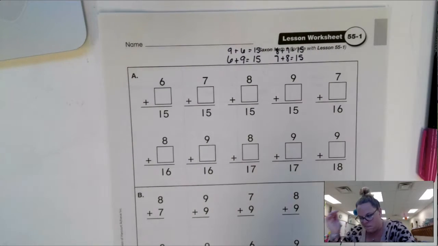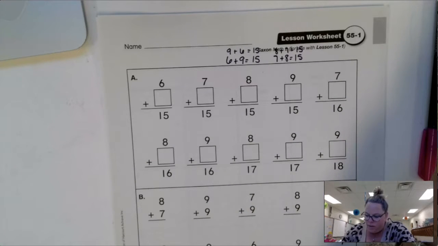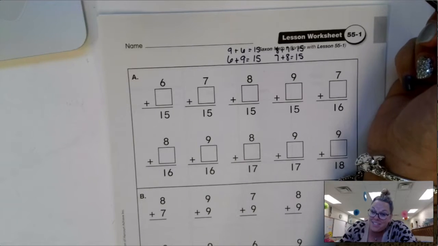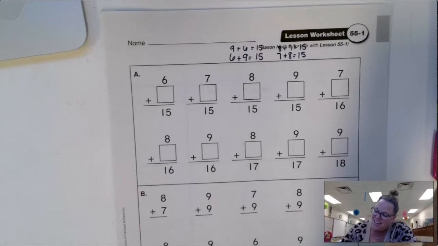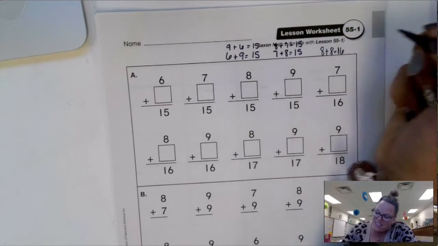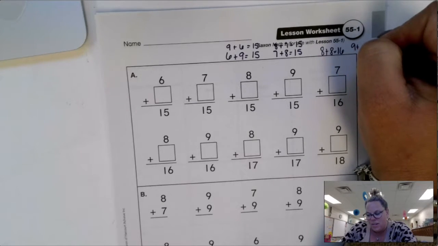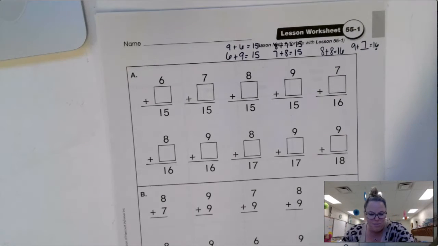Okay? Now, we also have two sums of 16, which you already know. One's an adding 9 fact, and the other's a doubles fact. Bet you already know these two, don't you? Double. What plus what is 16? Right, 8 plus 8 is 16. And the other one's an adding 9 fact. So 9 plus what is going to equal 16? One more than 6, 7. 9 plus 7 is 16.